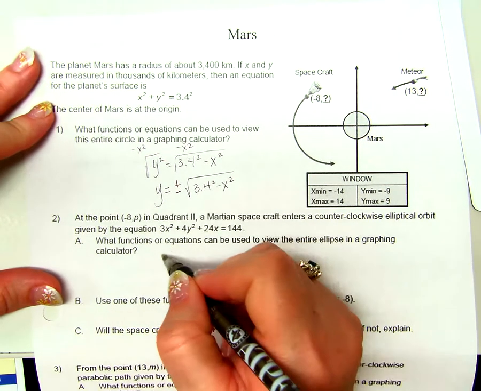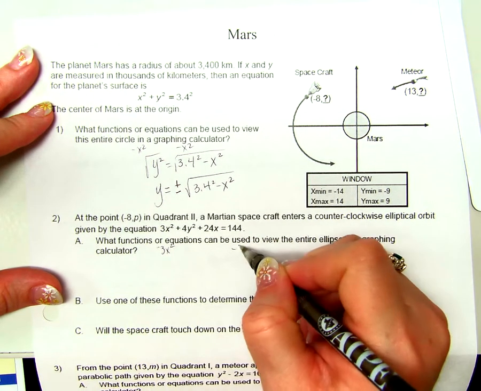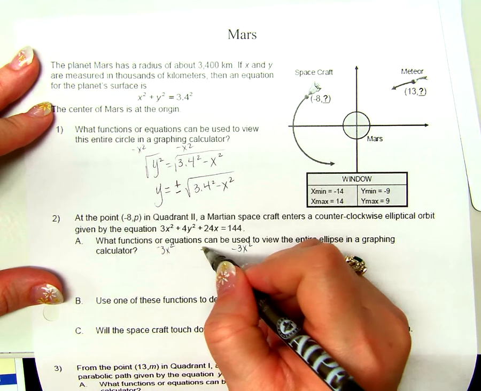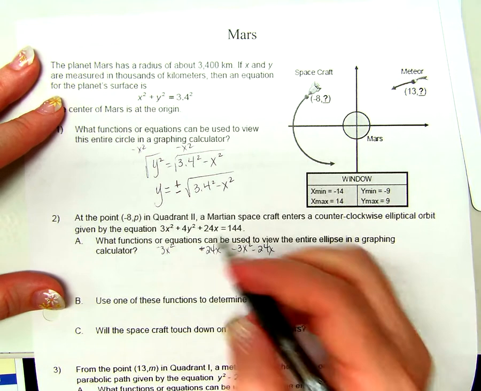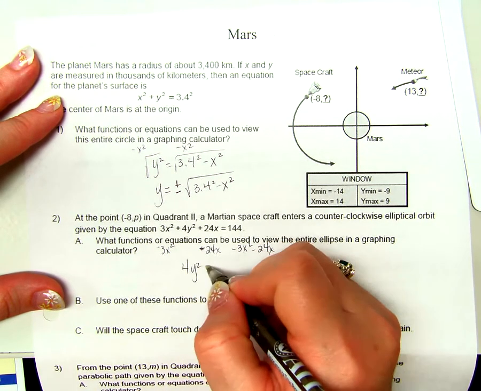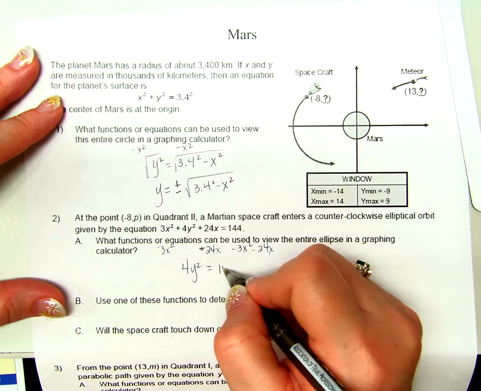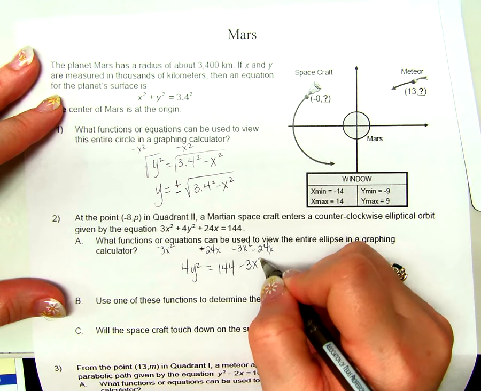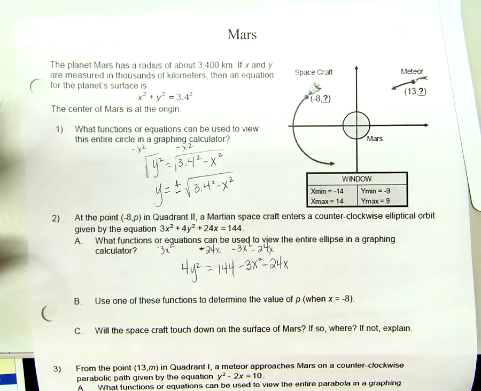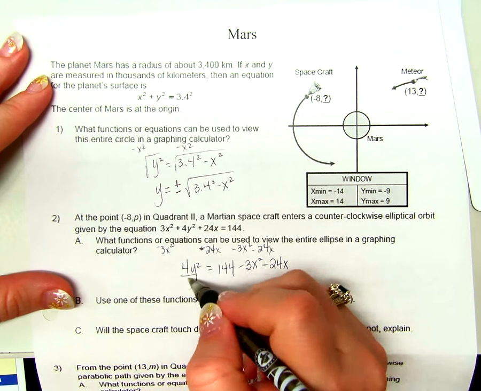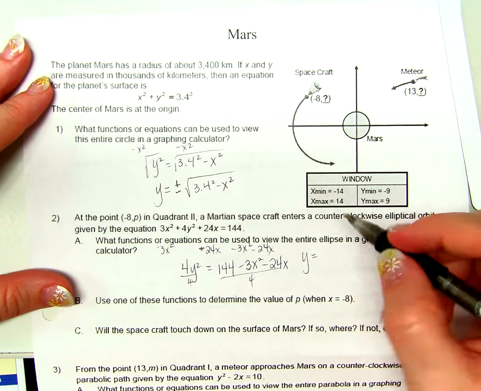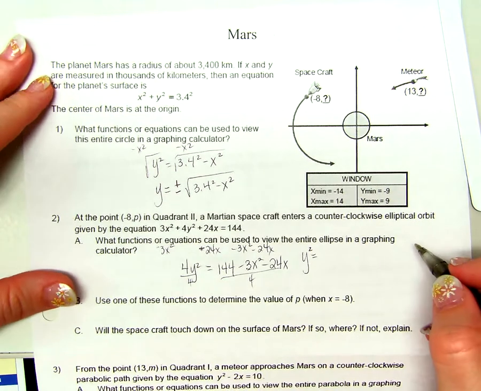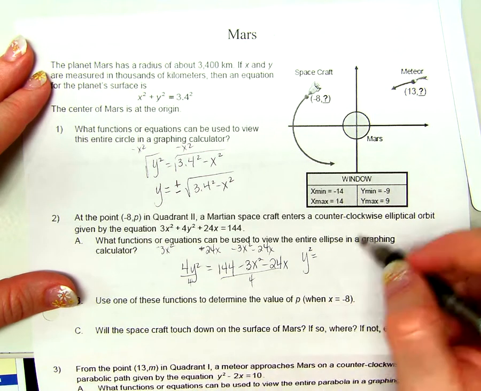No. Let's subtract 3x squared from both sides. And at the same time, can we subtract 24x from both sides? You okay with that? So what we end up with is 4y squared equals 144 minus 3x squared minus 24x. Now what? Divide everything by 4, right? Divide everything by 4. Y squared equals 144 divided by 4.